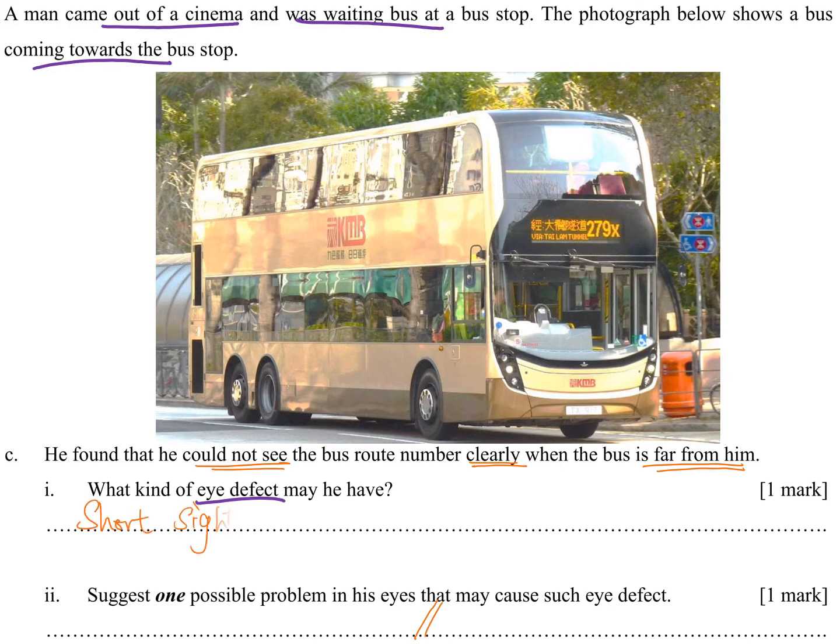Alright, so he's having short sight. What does he mean by short sight? Where is the position of the image in the eyeball? Is it in front of the retina or behind the retina? Think. Alright, so the image should be formed right in front of the retina.